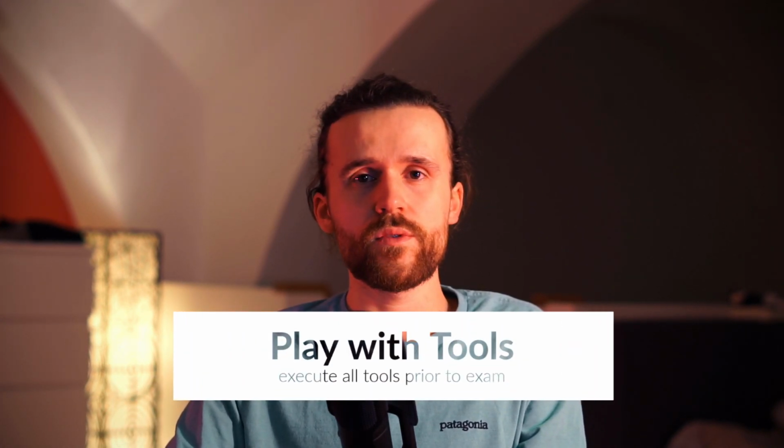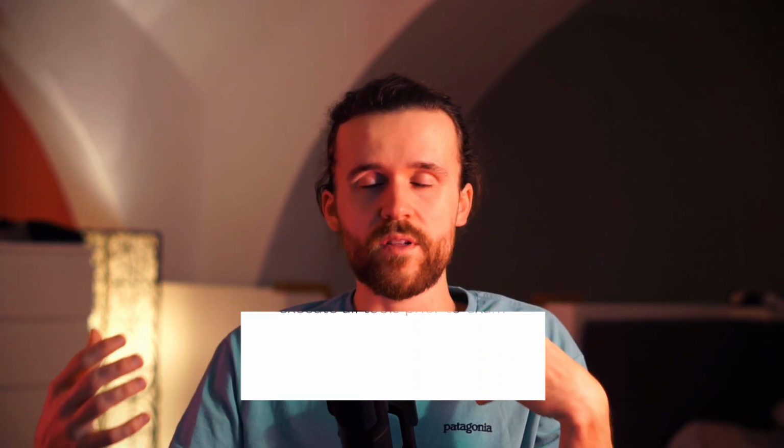What else? Get used to the different tools that are allowed to be used. For example, Burp Suite Professional is not allowed, but there are tiny little helper tools, for example ysoserial, that are allowed. So make sure to know how to use tools like those before the exam. Check out, for example, PortSwigger's Web Security Academy, where you can also play around with those tools and make sure to know how to use them.